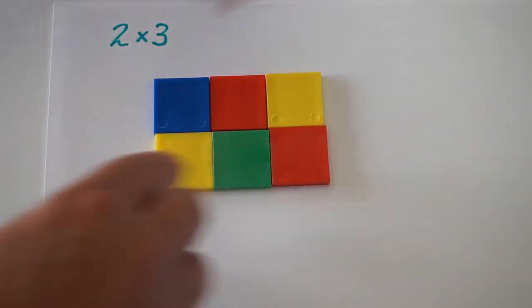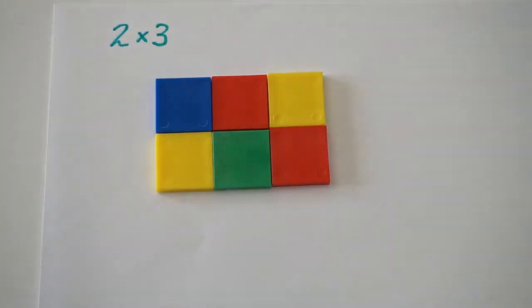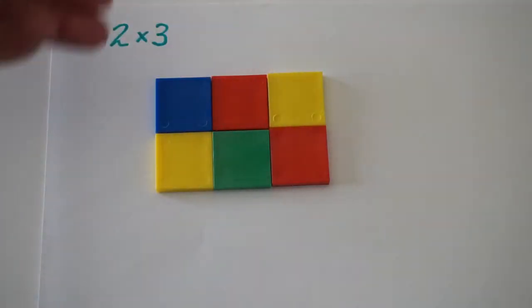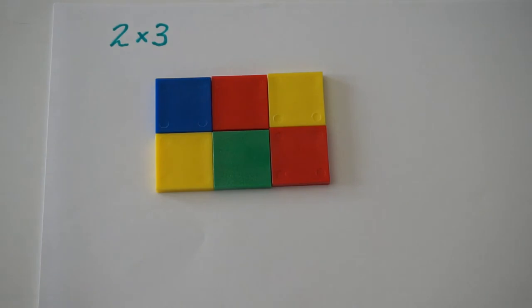And in order to find the result of this multiplication, I determine the area. In other words, I count the square units inside. And this is 1, 2, 3, 4, 5, 6. So this is 2 times 3 is equal to 6. And I have a fuller video on the rectangular area model of multiplication. I'll link that in the description below.